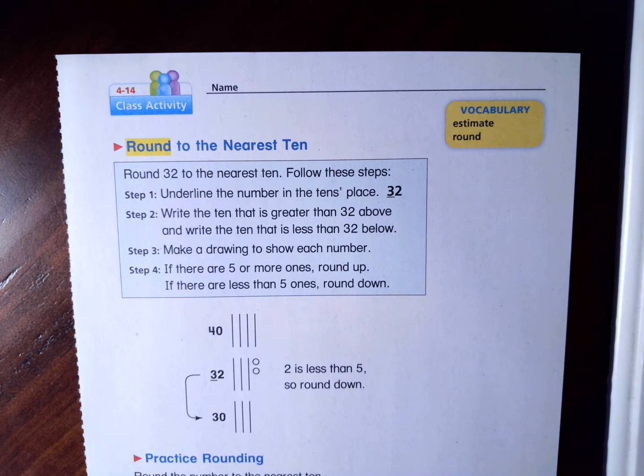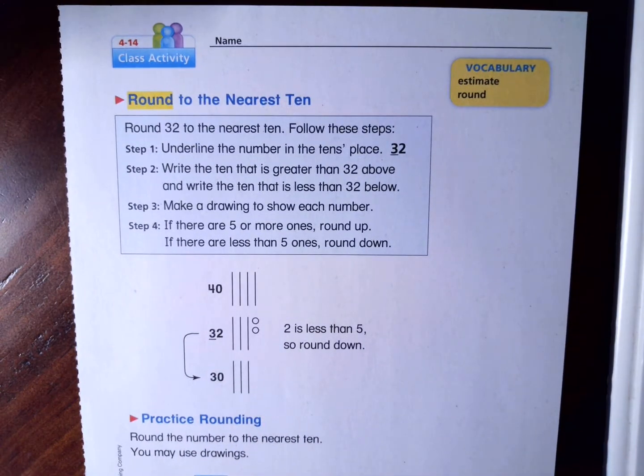Now, please make sure that you watch the Brain Pop video on rounding. It really helps explain what rounding is all about. If you haven't done that already, please go watch that now and then come back to this video. We are going to complete page 195 and 196 today.